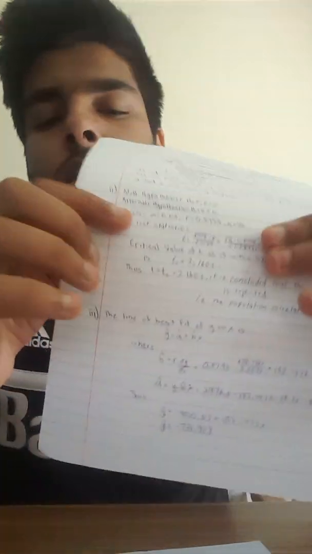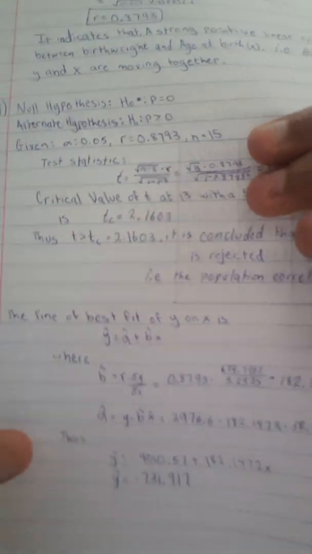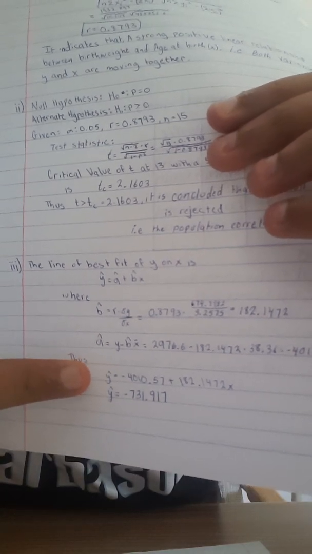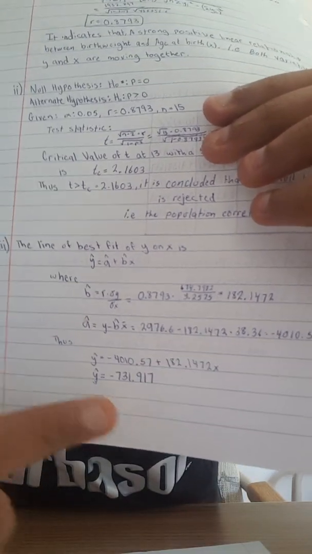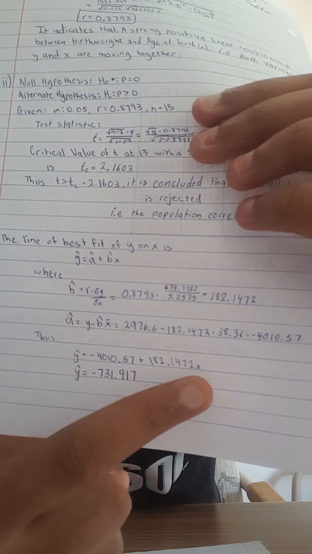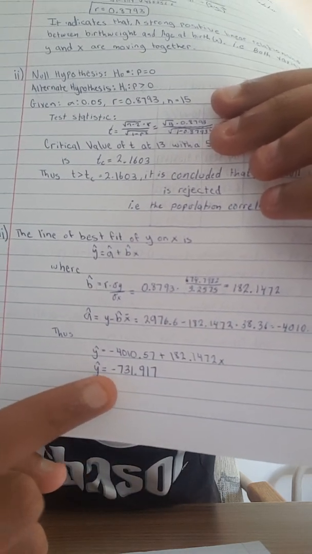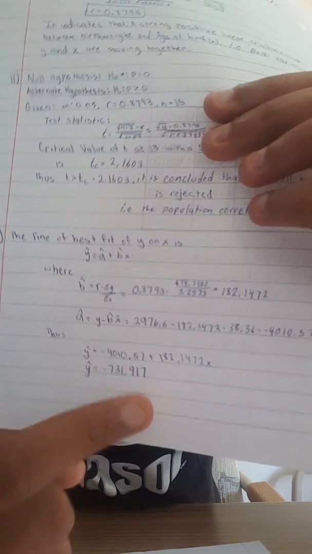And that would result in y hat equaling negative 731.917. It can be seen right there. So we determined our original line of best fit formula, then all we'd have to do is plug in 18 for x, which would result in negative 731.917.